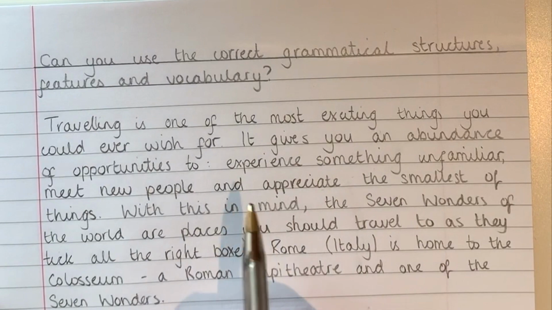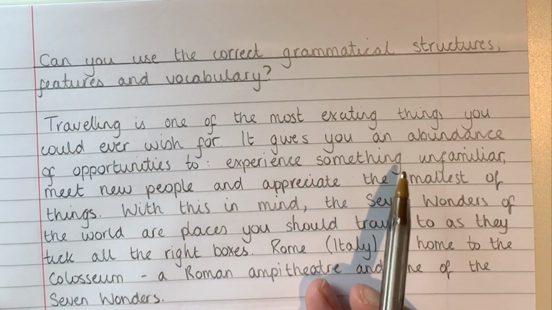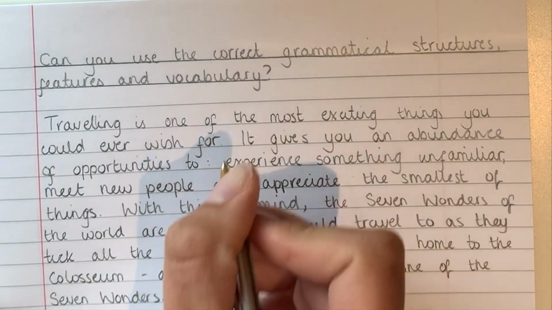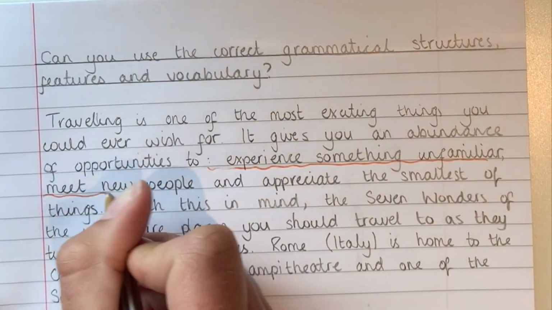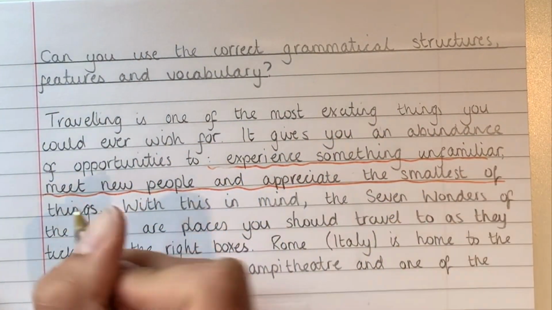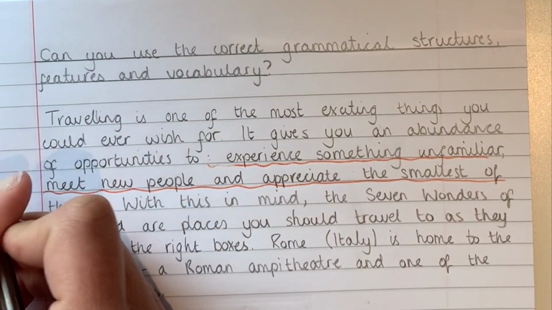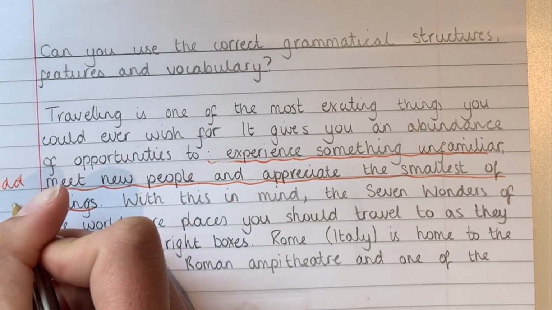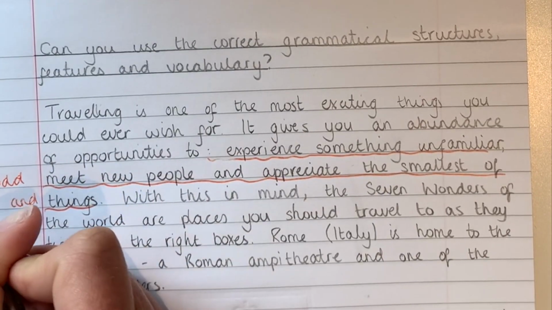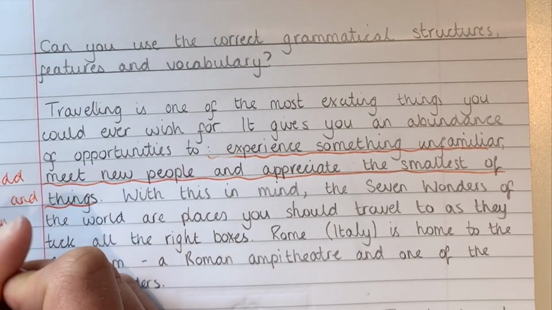So I feel like here is a very good opportunity to use a colon and semicolon in a list. So if I just underline that so I know to add a semicolon and colon in a list.